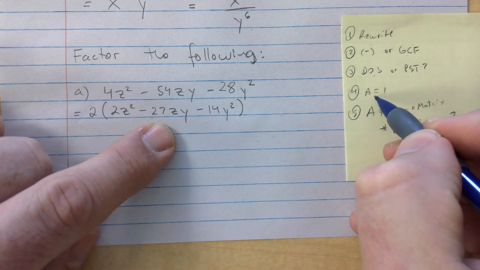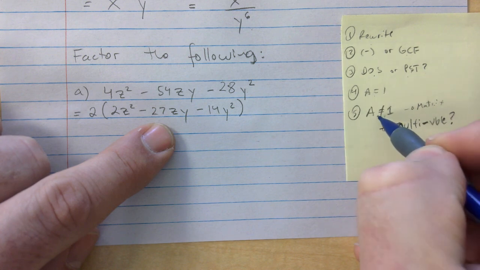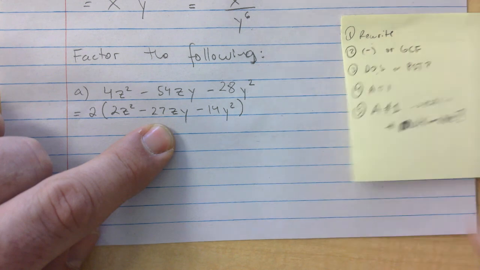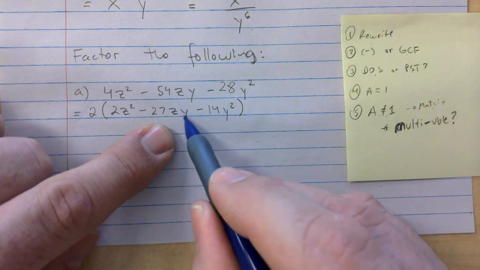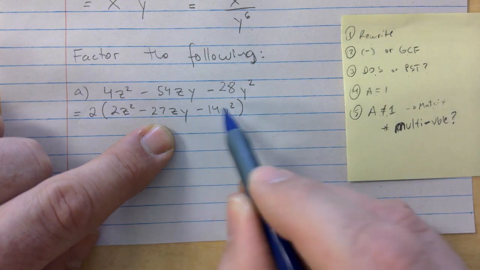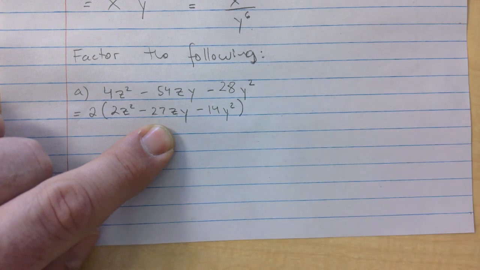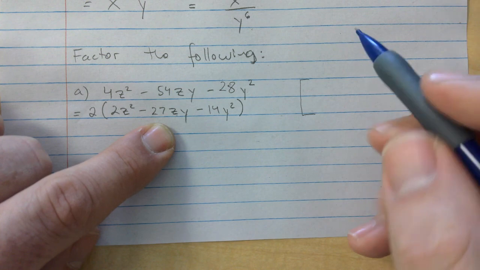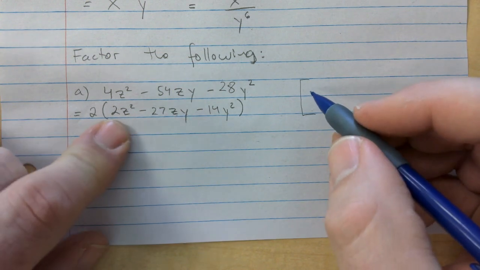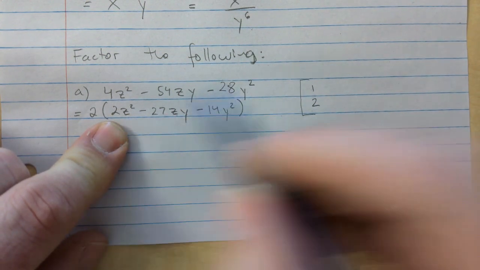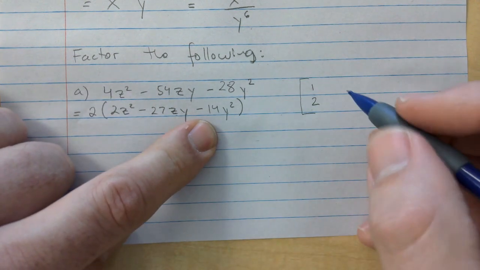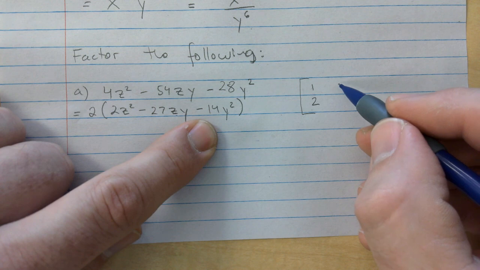Is it A equals 1? Nope. It's A not equal to 1. We need to use the matrix. And it's multivariable, I might add, right? If the middle has 2 variables and then you have another one, there's something we need to make sure we do. The factors of the first one is just 1 and 2. The factors of the last one is 2, 7, I guess, would be 1.